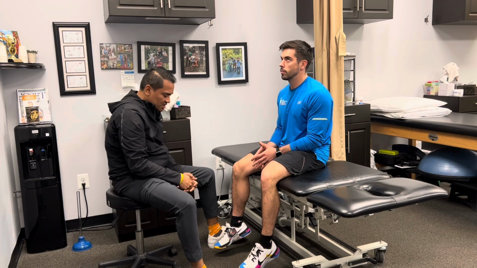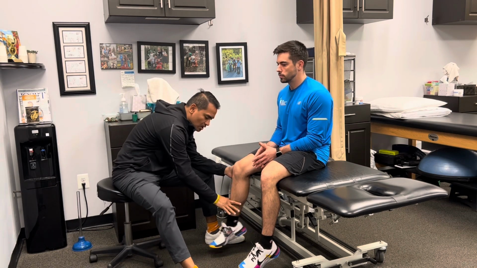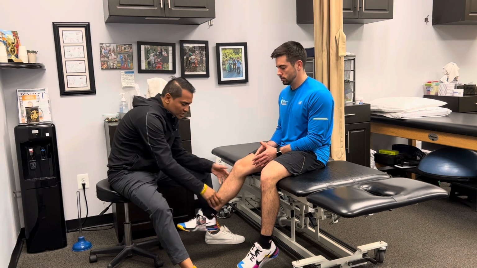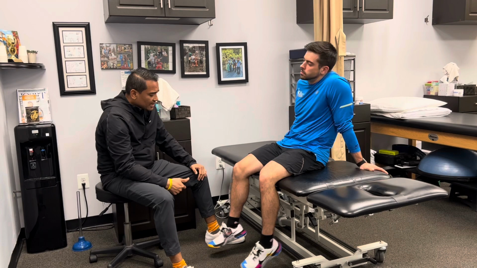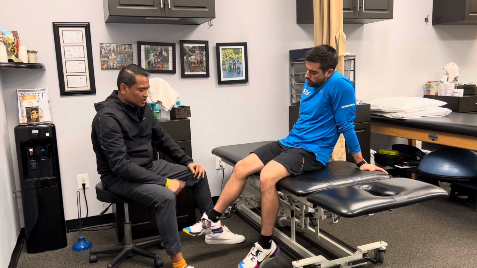So during the process of any muscle testing, if I find something to be positive, for example, knee extension, go ahead, it's painful here, I try to see, all right, first thing is, where is the pain? I'm going to ask the patient, and they will tell me exactly what the pain location is.